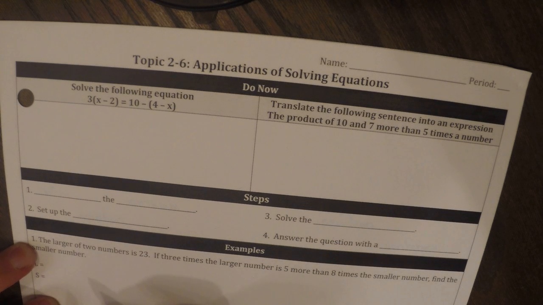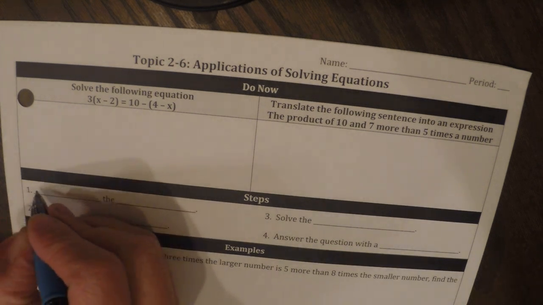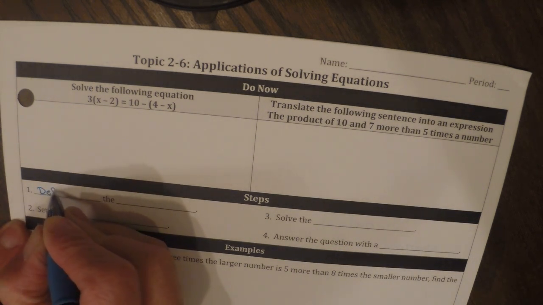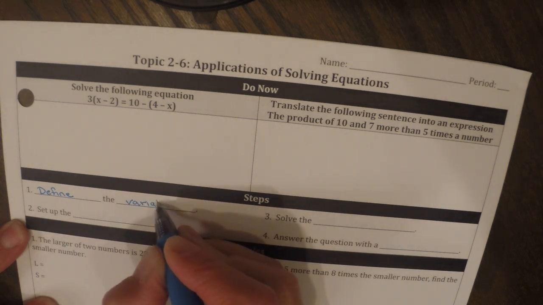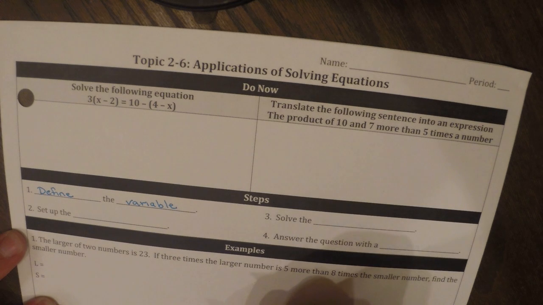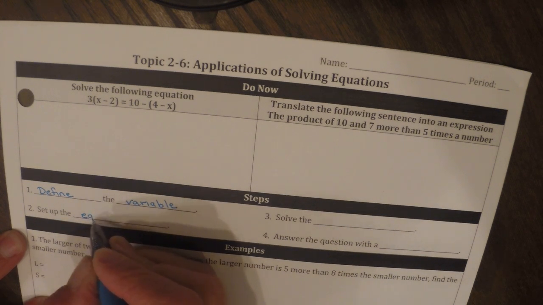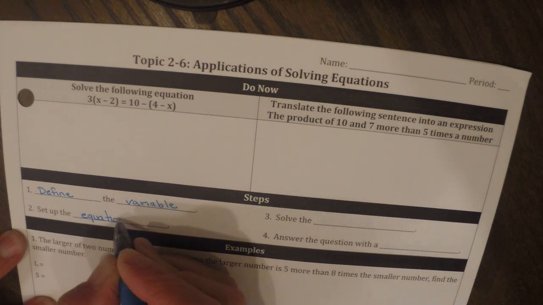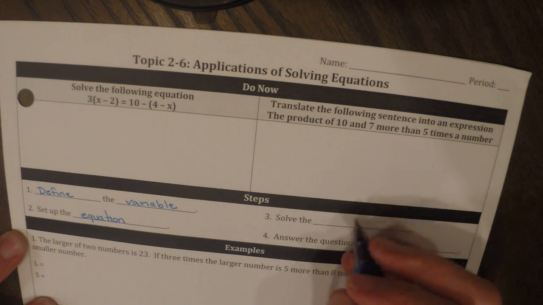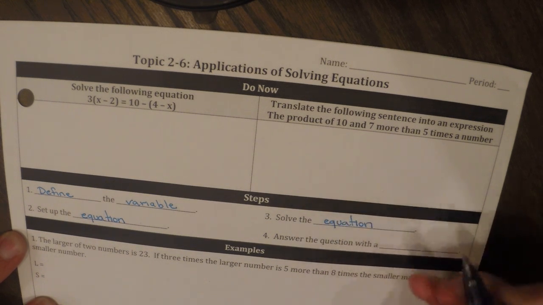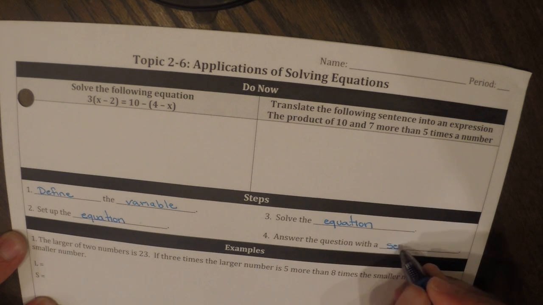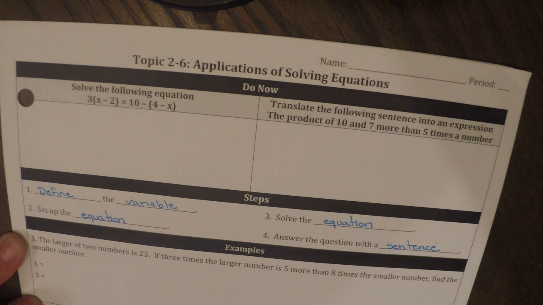So I've got 4 steps here for you. The first of those steps is going to be to define the variable. In other words, what are you looking for? Number 2 would be to use that to set up an equation. And then once you have the equation, you're going to solve the equation. And then you're always going to answer the question with a sentence. In other words, with word problems, when you get to the end, you always want to make sure that you've actually answered the question. Okay?